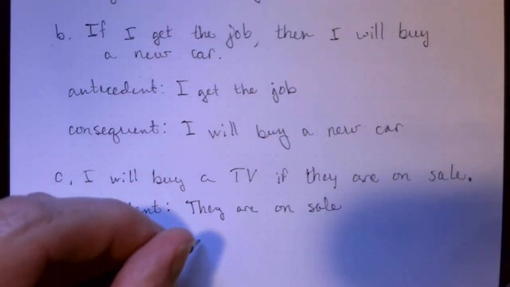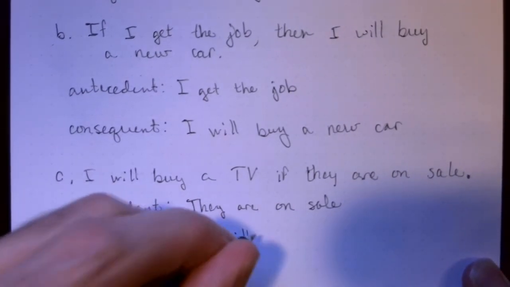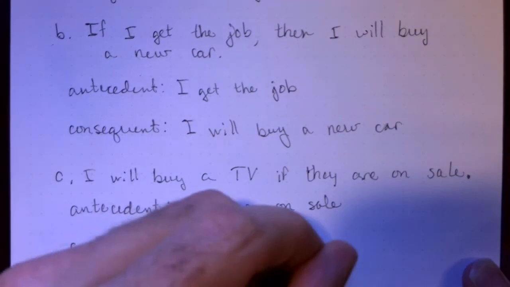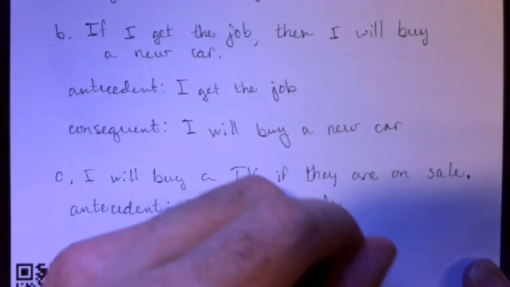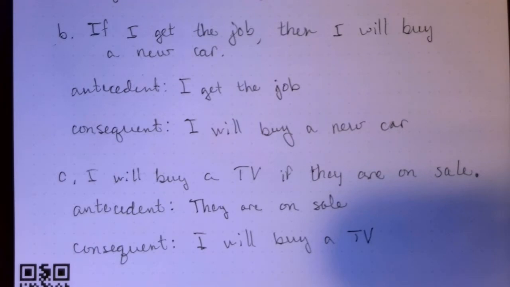And the consequent is, if this is happening, then I will buy a TV. So remember, the antecedent is the if part of the statement, and the consequent is what happens when that antecedent is true.